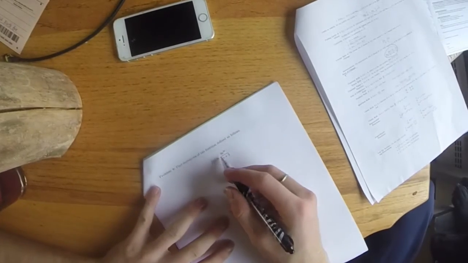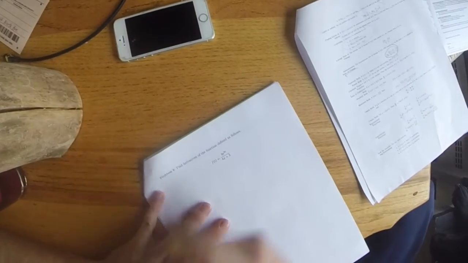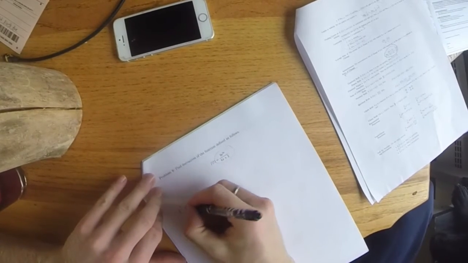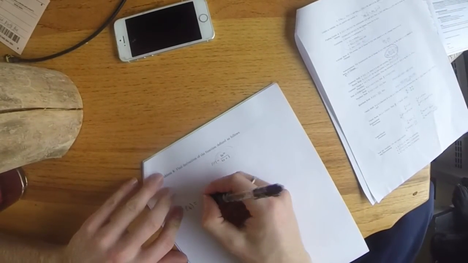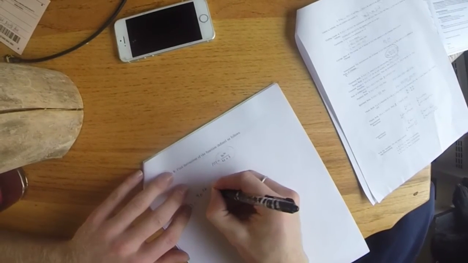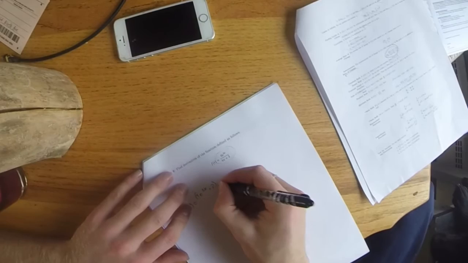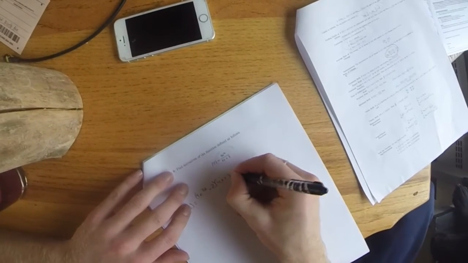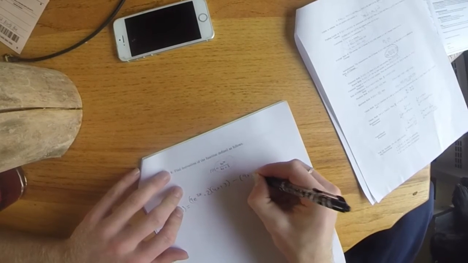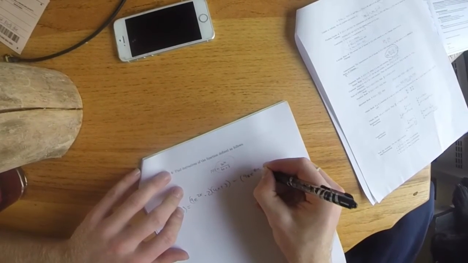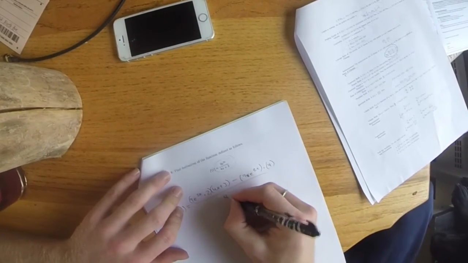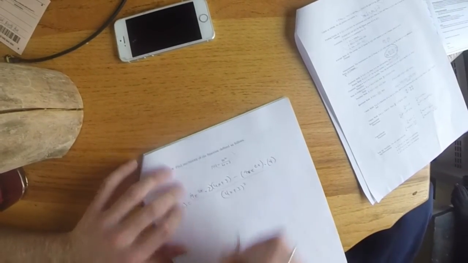Find derivatives of the functions defined as follows. Okay, so here we go. We're going to take the derivative of this. So it looks like we're going to need the quotient rule. So f prime of t, quotient rule, we're going to have the derivative of the top, which is going to be 9e to the 2x times the chain rule of 2, times the bottom, 4x plus 3, minus the top, 9e to the 2x, times the derivative of the bottom, which is 4, over 4x plus 3 squared.